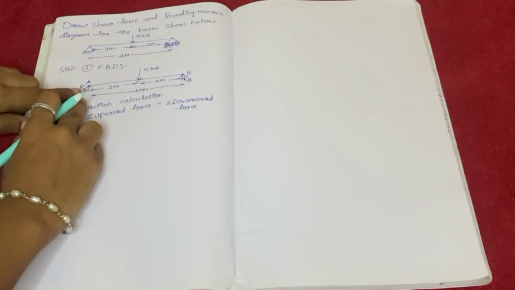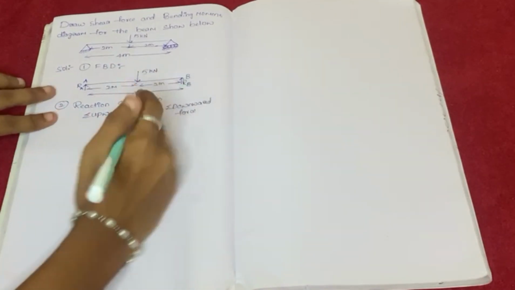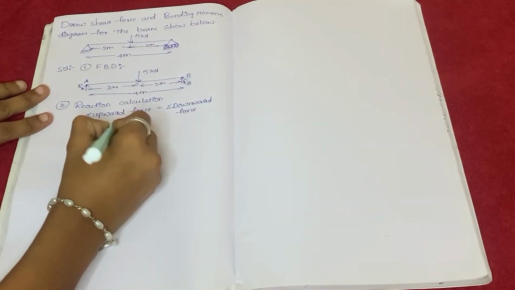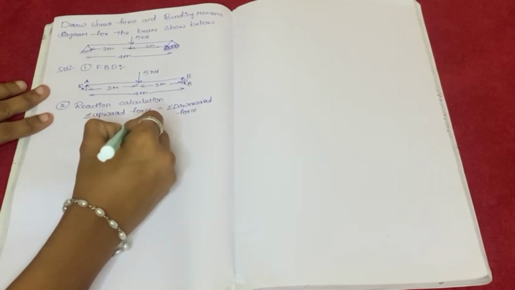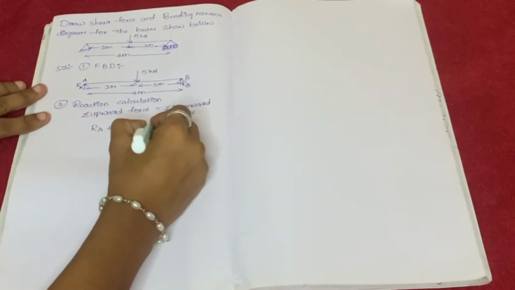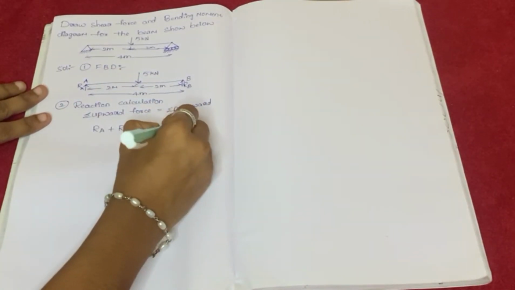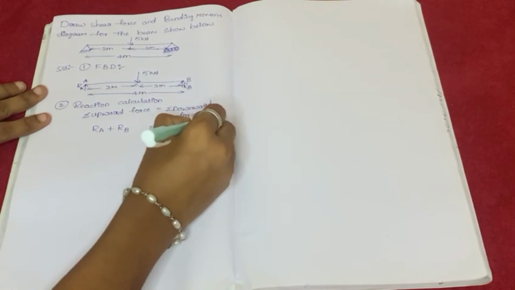The upward forces are RA plus RB. Summation means plus. Downward forces are 5 kN. It is our first equation.